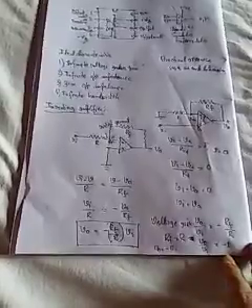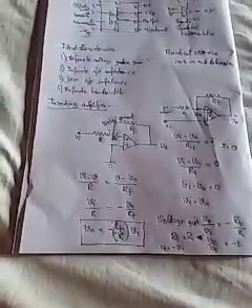What we get from this equation is that the output is inverse to the input. Whatever the input given to an inverting amplifier, it gives the reverse output. It means if we give 5 volts, we will get minus 5 volts. That's why we say the phase difference between the input and the output is 180 degrees.